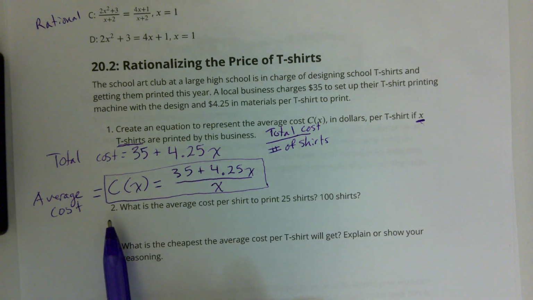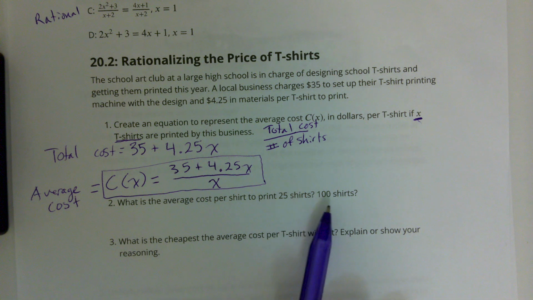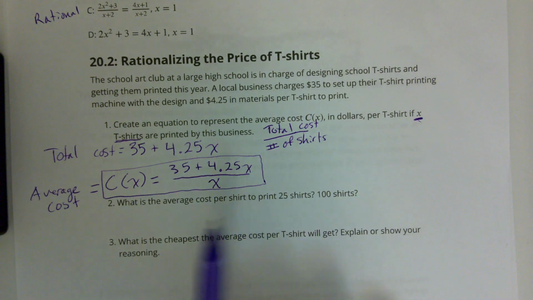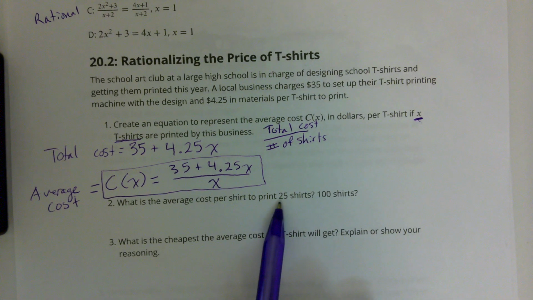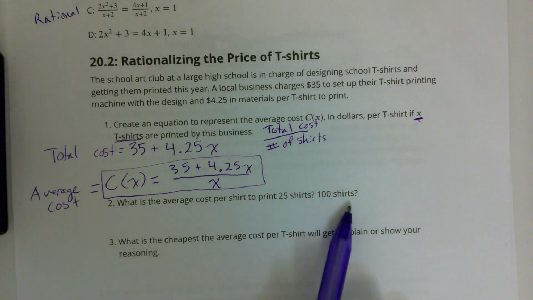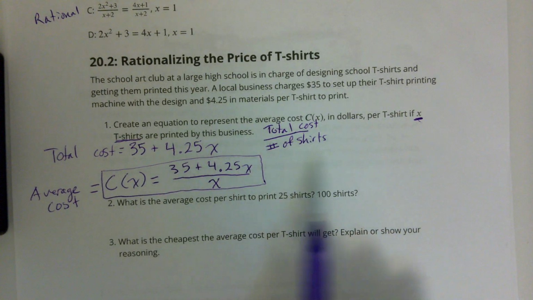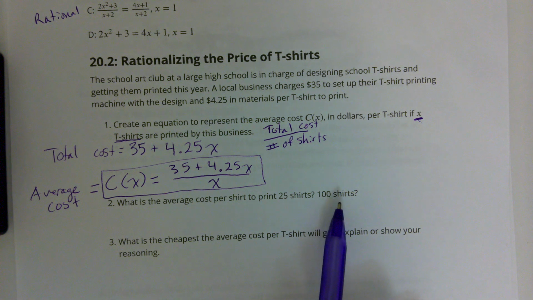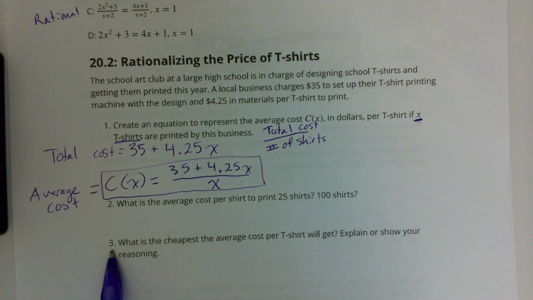Okay, number 2, what is the average cost per shirt to print 25 shirts or 100 shirts? I would like you to go ahead and pause here and try to figure out the answers to these two questions. The average cost per shirt if you order 25 shirts and the average cost per shirt if you order 100 shirts. And you're going to use this equation. And also, while you're paused, look at this third question. What is the cheapest the average cost per t-shirt will get.